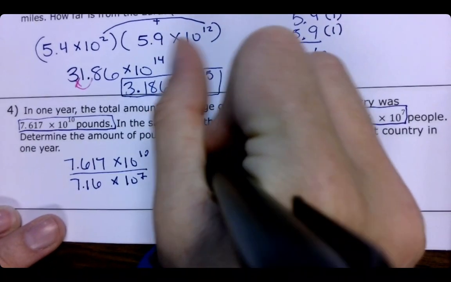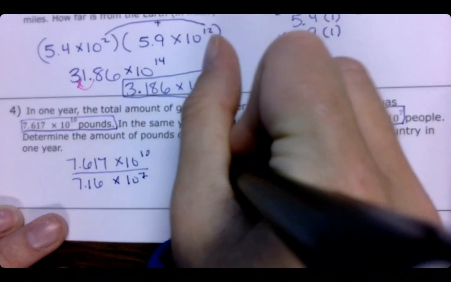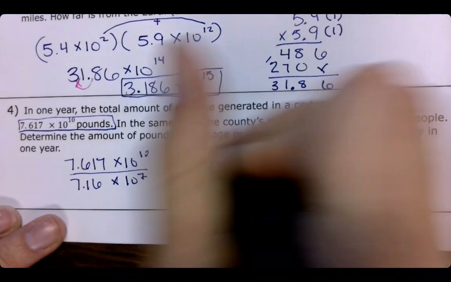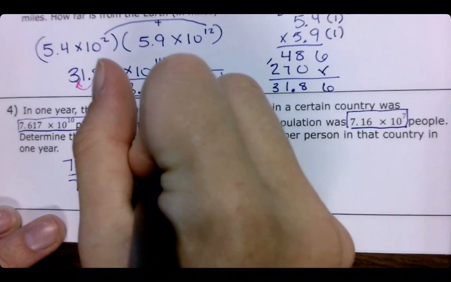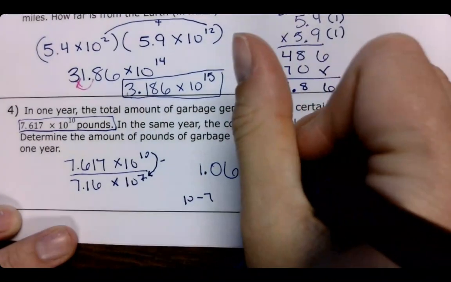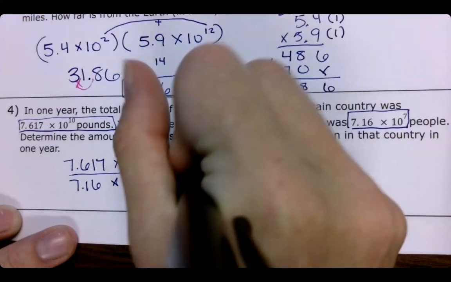Whatever. All right. So we have 1.06, we're going to call it. We're just going to round. And this would be times 10, and we are going to subtract. So we are doing 10 minus 7, which is 3.